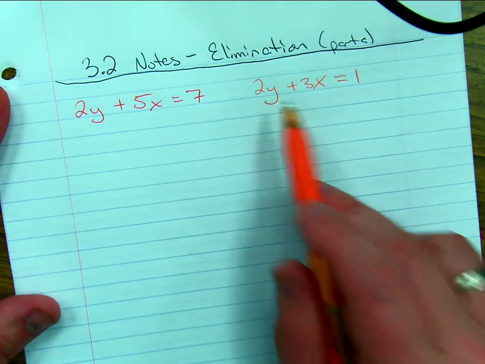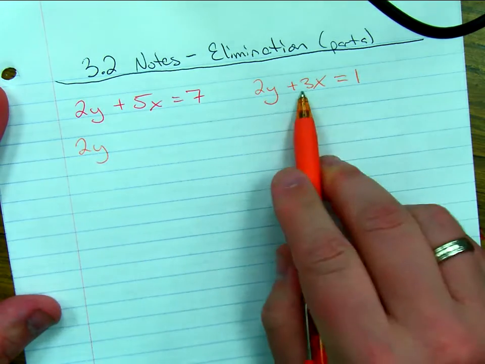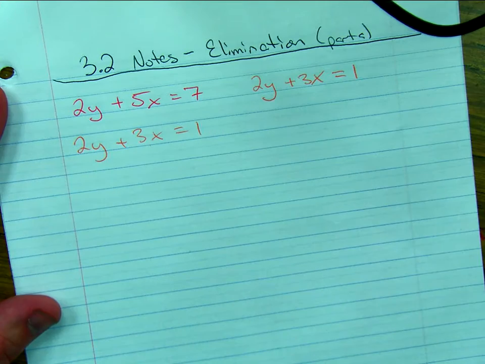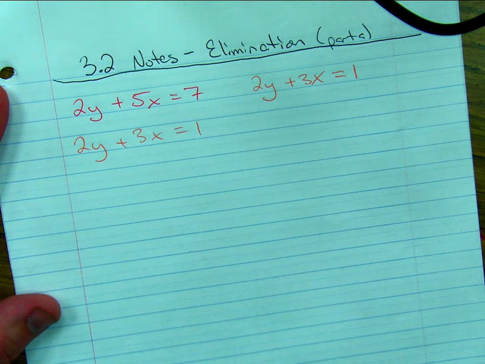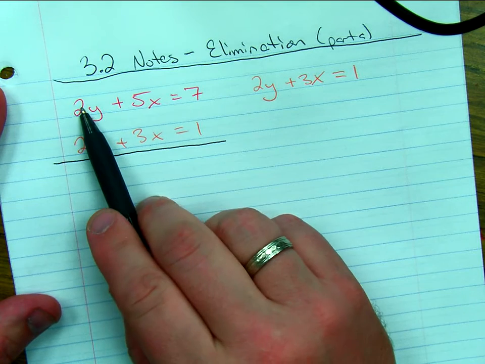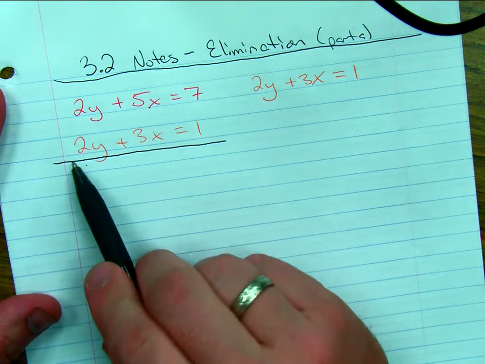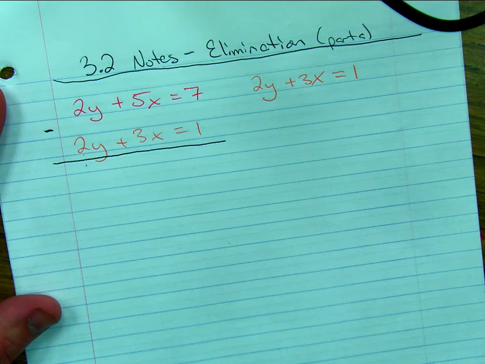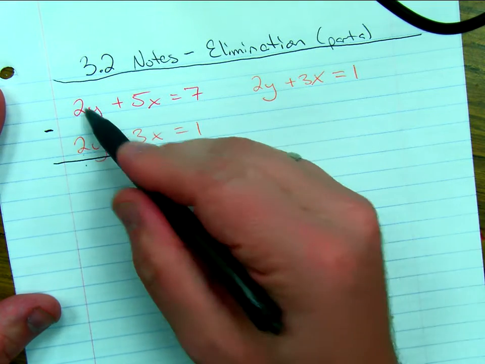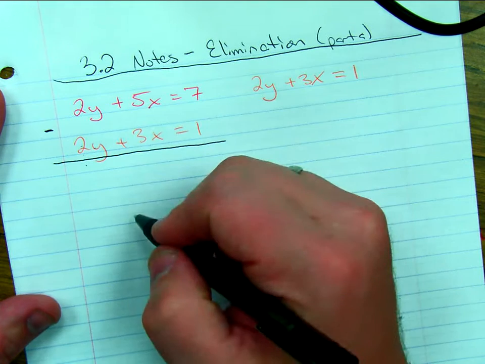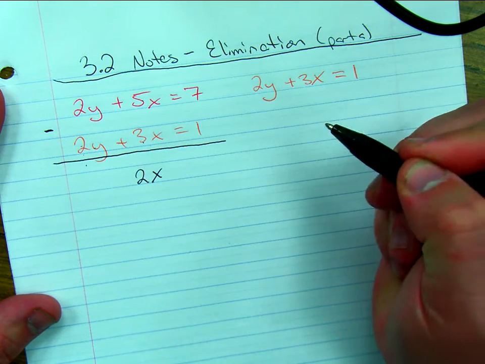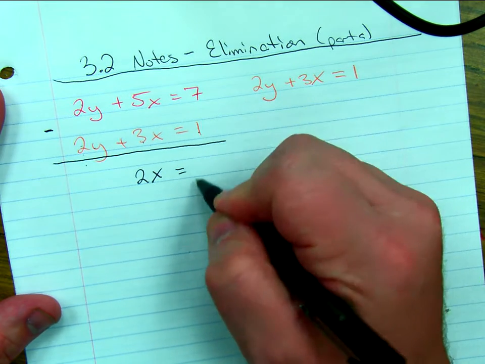What if we wrote the orange equation, 2y plus 3x equals 1, immediately under the red equation? If we wanted to combine those in such a way that the y got eliminated, we would look and say there's 2 y's here, there's 2 y's here. The way to eliminate is to subtract. If I subtract these two equations, there won't be any more y's. 2y minus 2y is 0 y's. 5x minus 3x is 2x. And 7 minus 1 is 6.